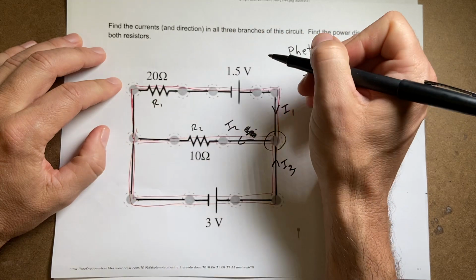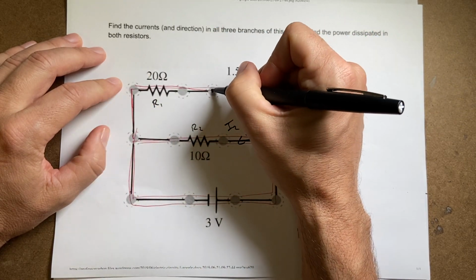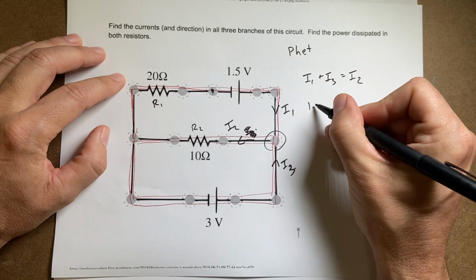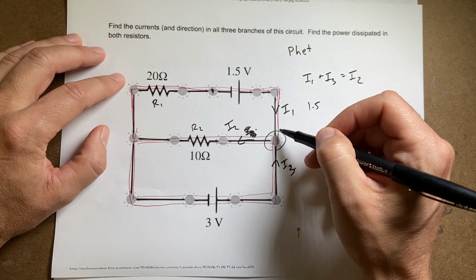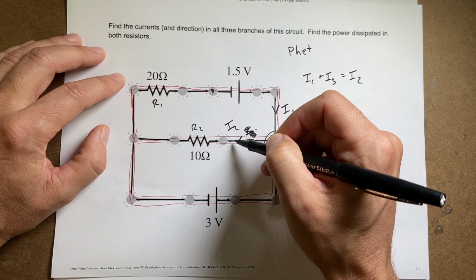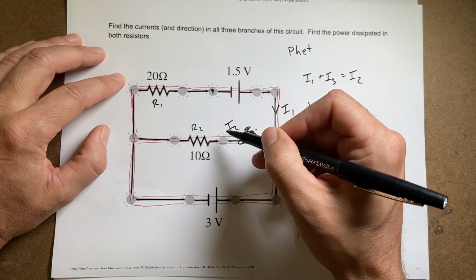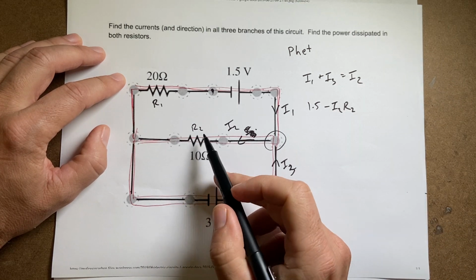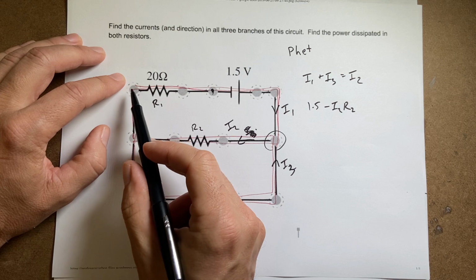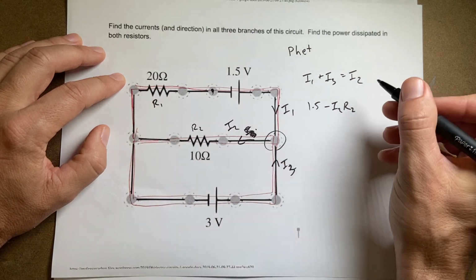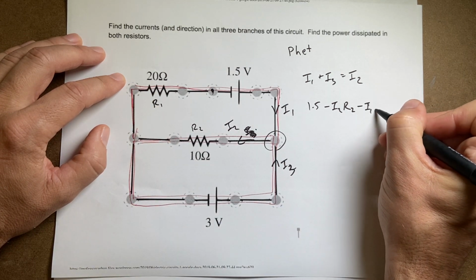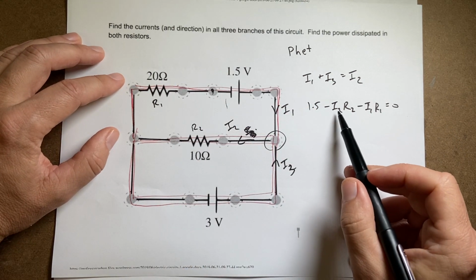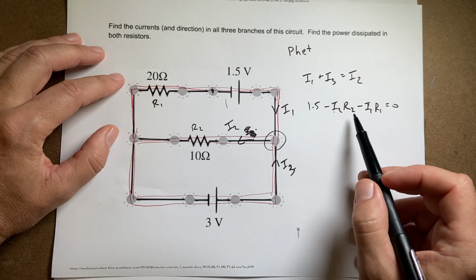So I'm going to start right here, and I'm going to go around this loop. So first I get 1.5 volts, and then I have I1, and then I go down here. I have I2 going in the same direction as I2, so it's going to be minus I2 R2. That's the voltage drop across that resistor. And then I come up here. Again, I'm going in the same direction as I1, so it's going to be minus I1 R1. And then I get back to the same point. I get to 0. So in this equation, I don't know I2 or I1.